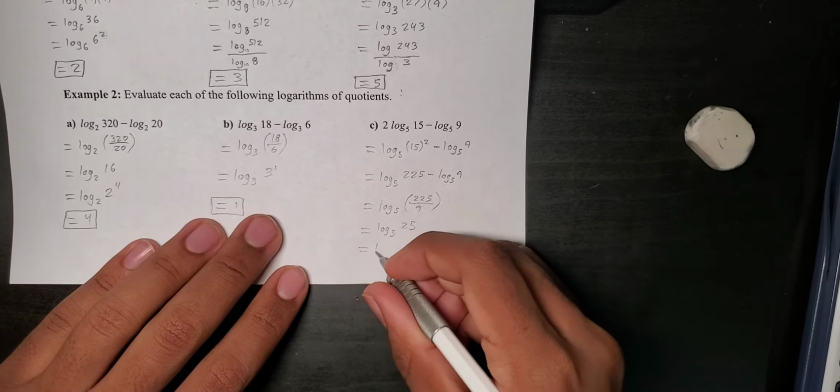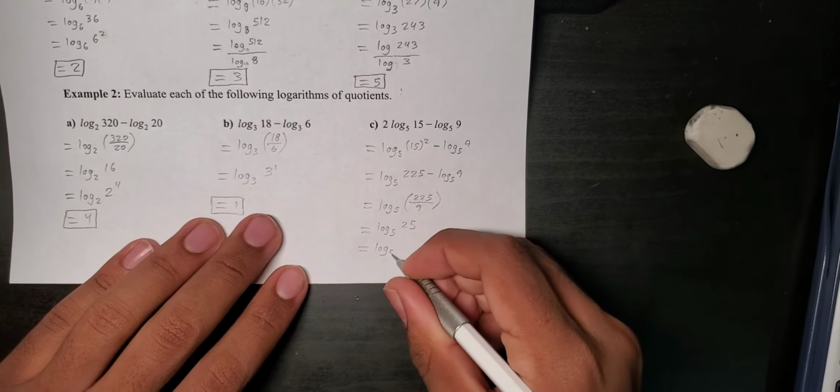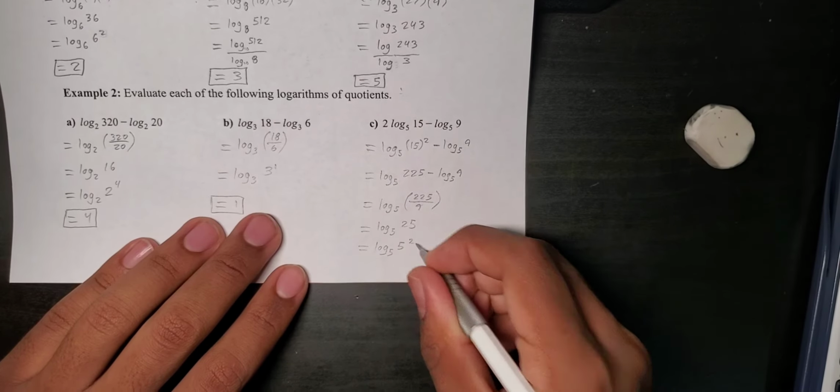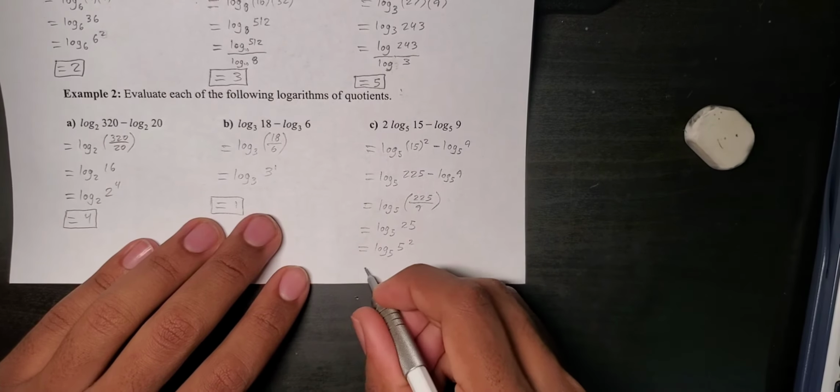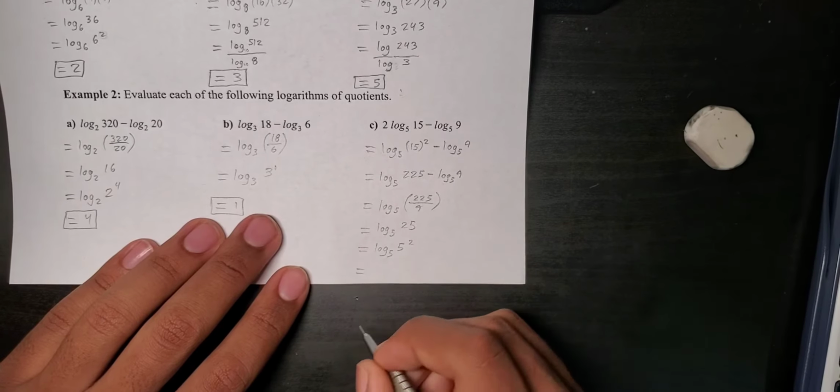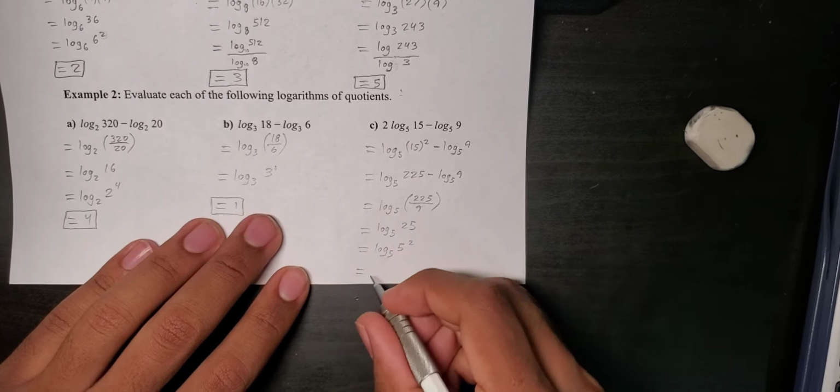And as we know, at base 5, that's 5 squared, that equals 25. Therefore, the answer is 2.